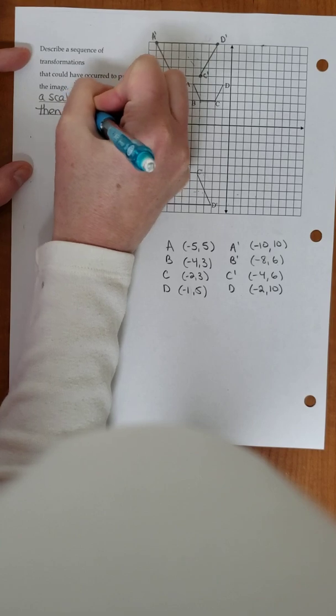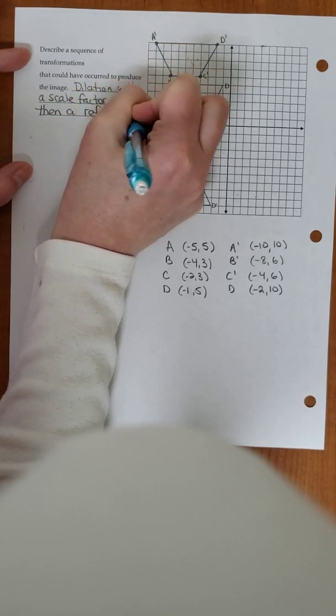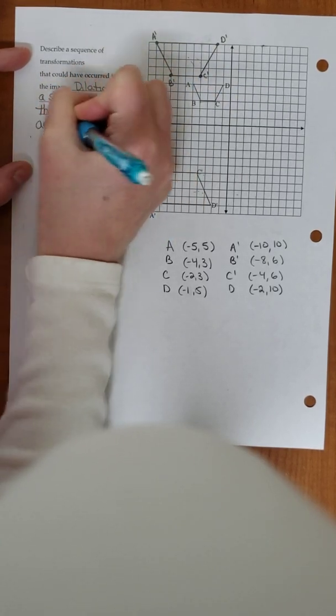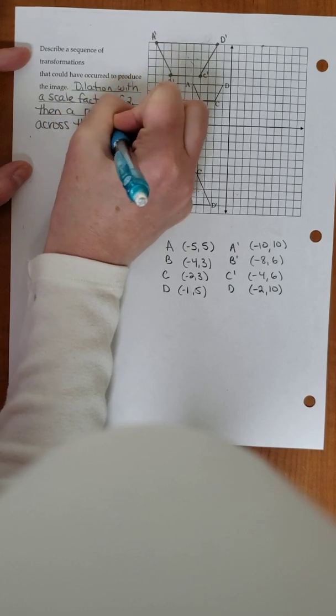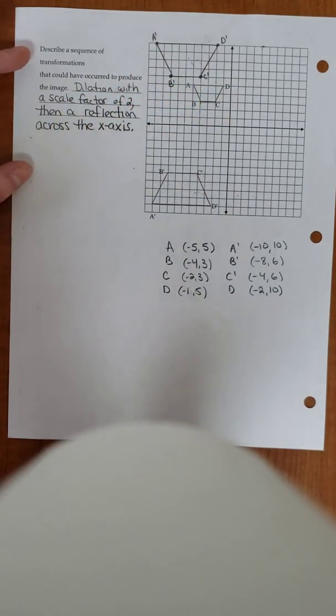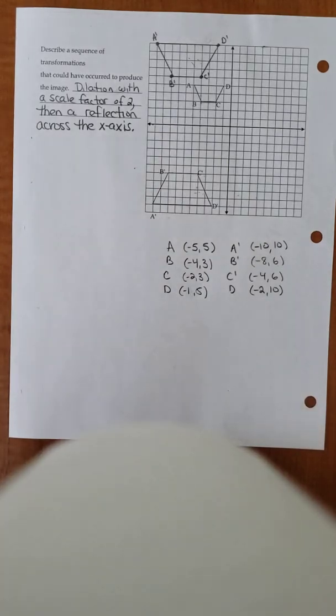then a reflection across the x-axis. And so that would get us to land right there. So that is the sequence of transformations that would work for this.